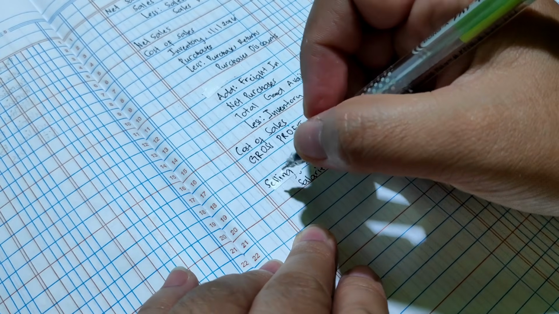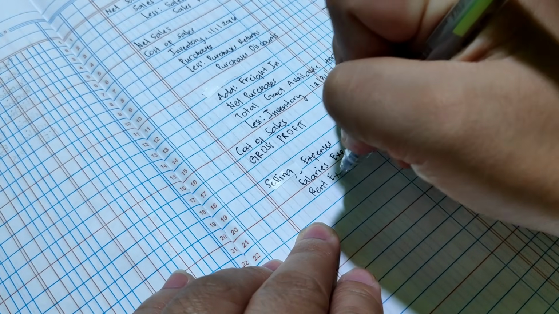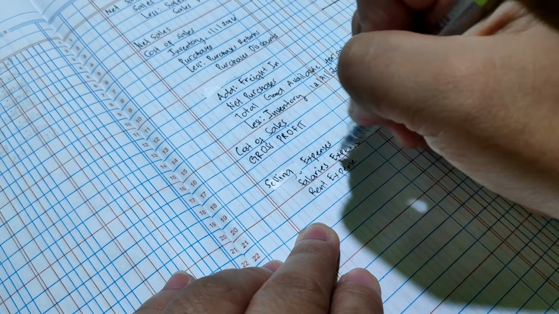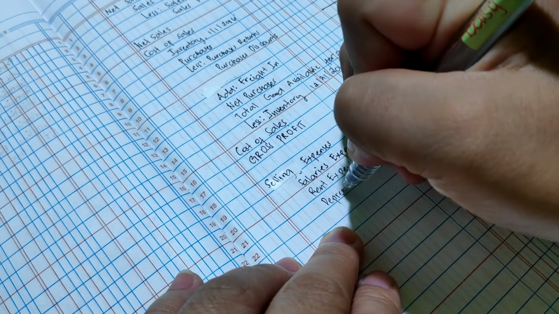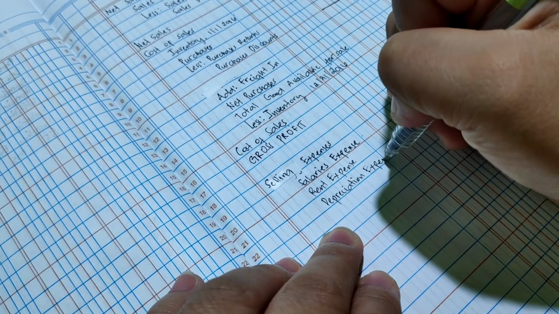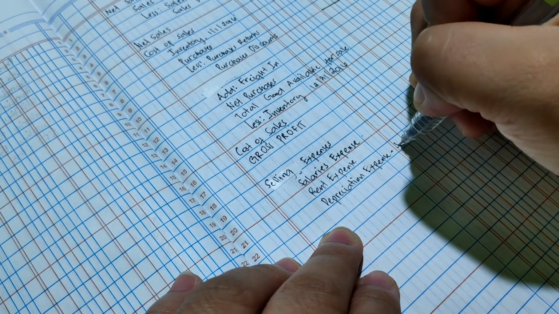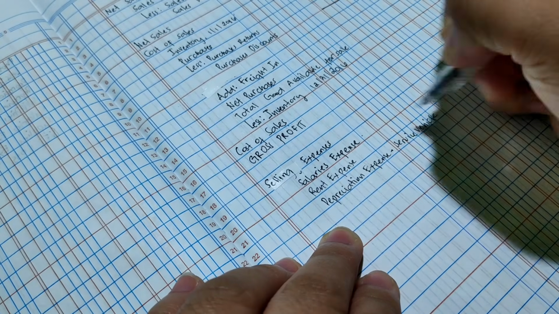Okay, next to salaries is the rent expense. Next is the depreciation expense for the service vehicle.